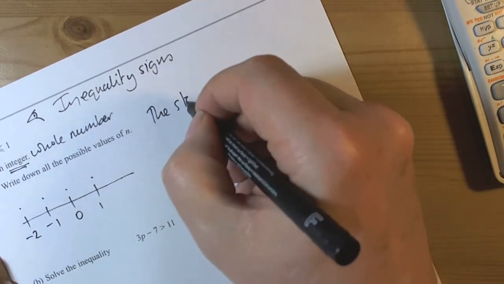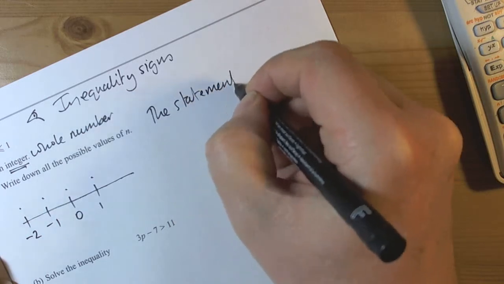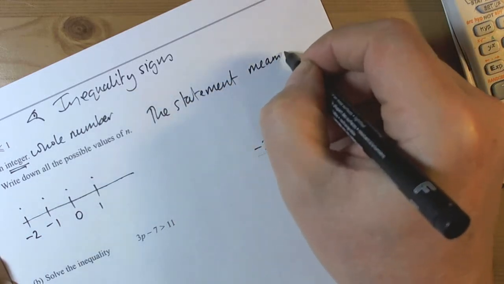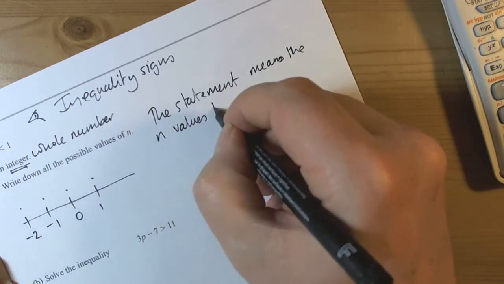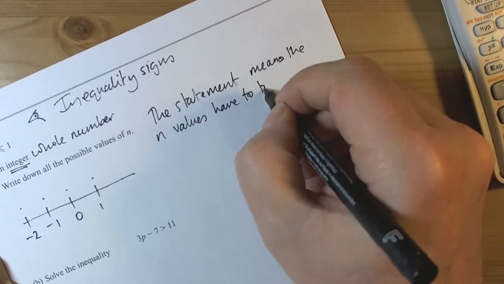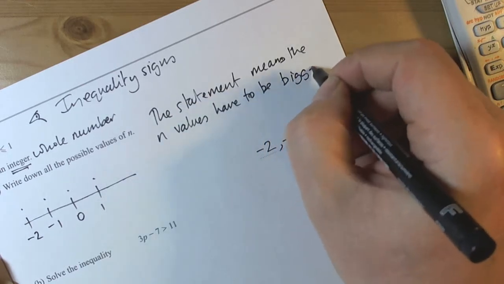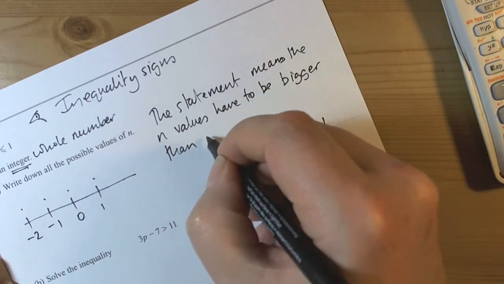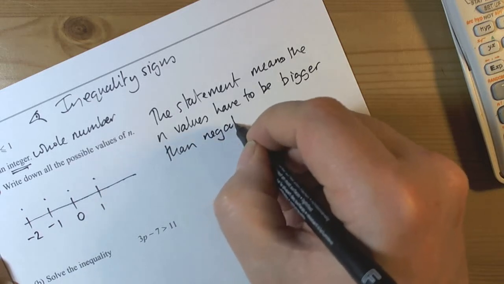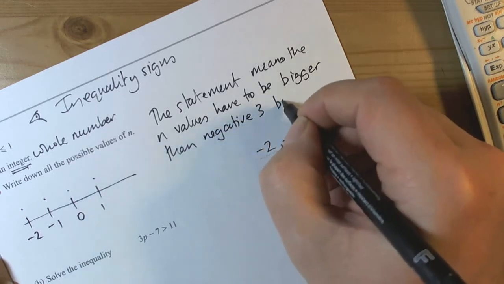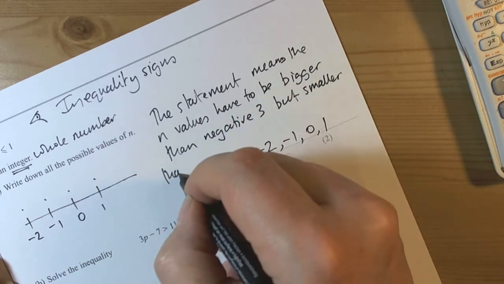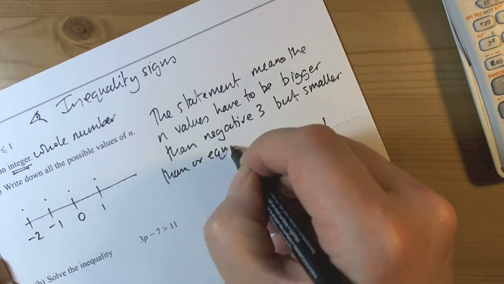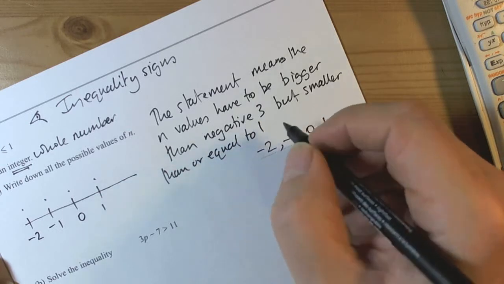So the statement means the n values have to be bigger than -3 but smaller than or equal to 1.